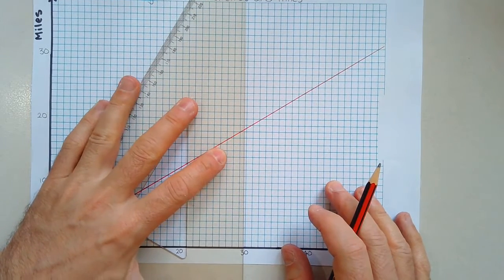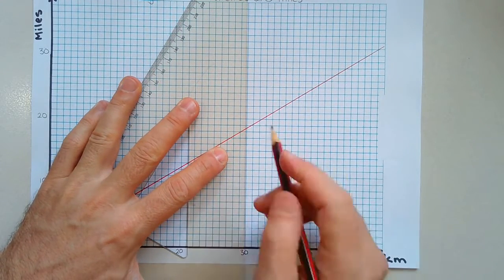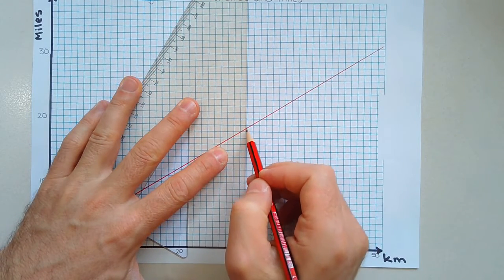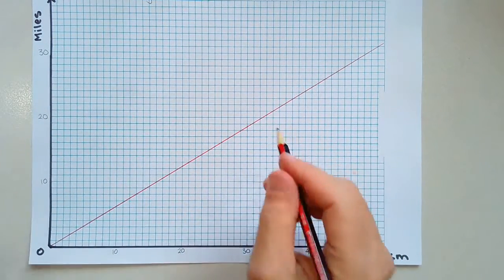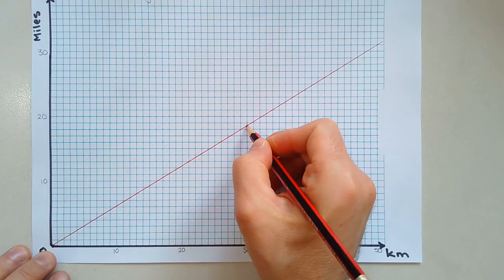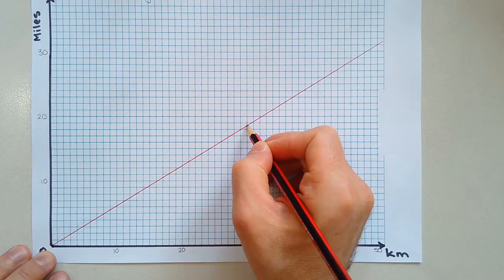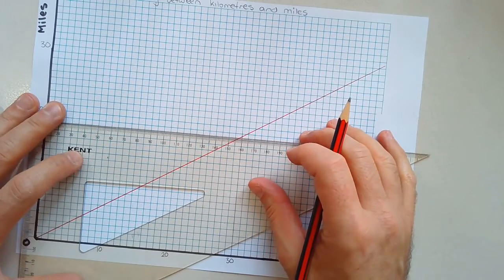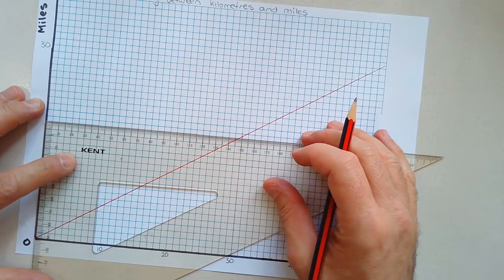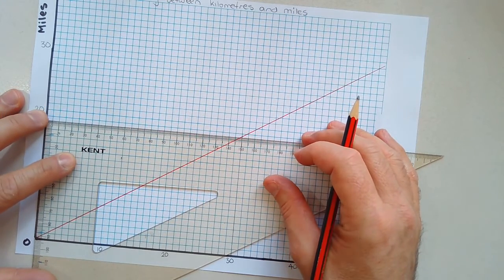Now if we just draw a vertical line, and where it intersects with the red line, we then mark a line across.